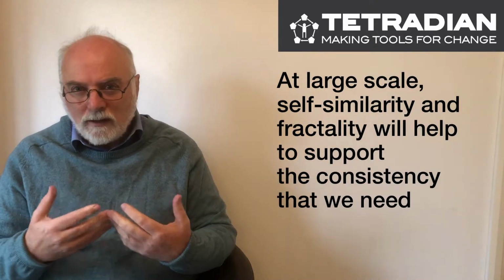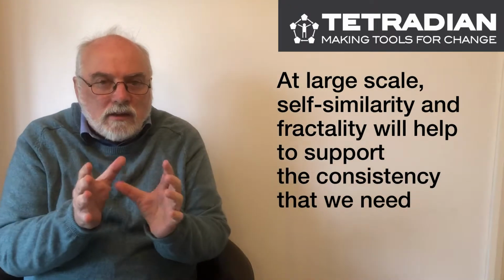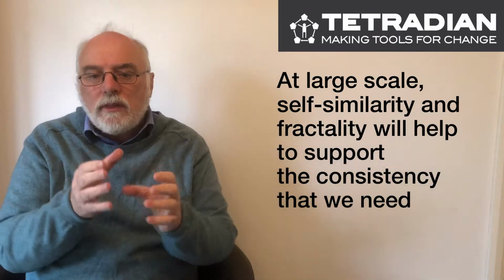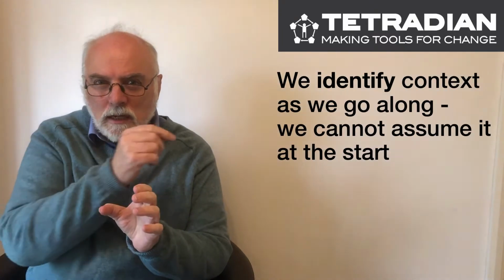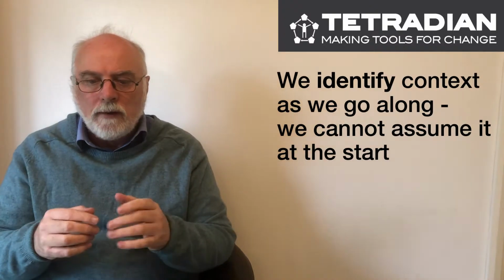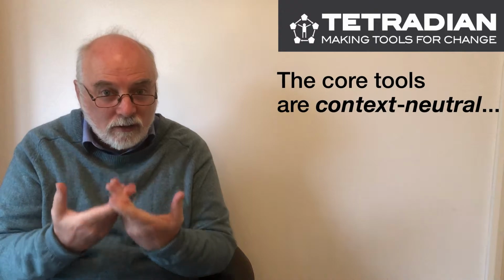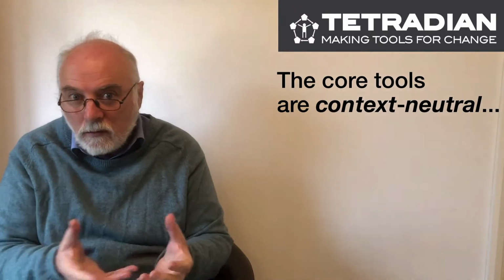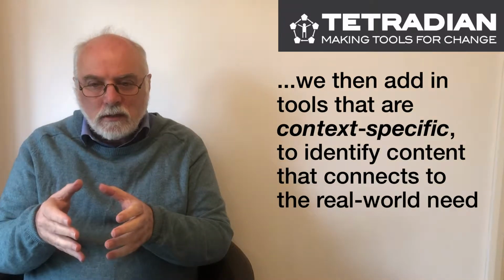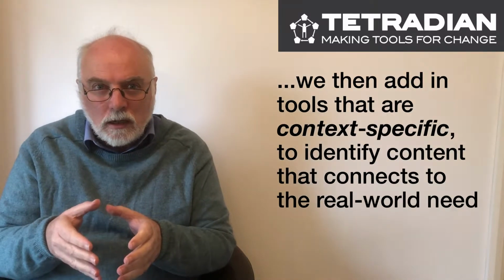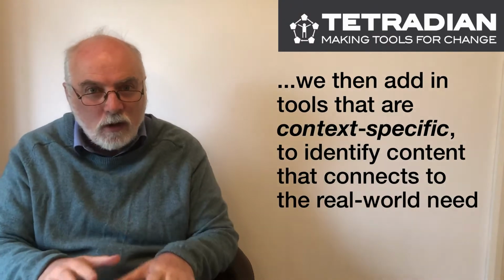This supports fractality, the self-similar, the similar things being context independent, but we then add the context to it as we go along. So we want some of our tools to be context neutral so that they can help us find what the context actually is. And we want some other of our tools to be context specific so that they can help us find the content that we need to make it work in the real world.